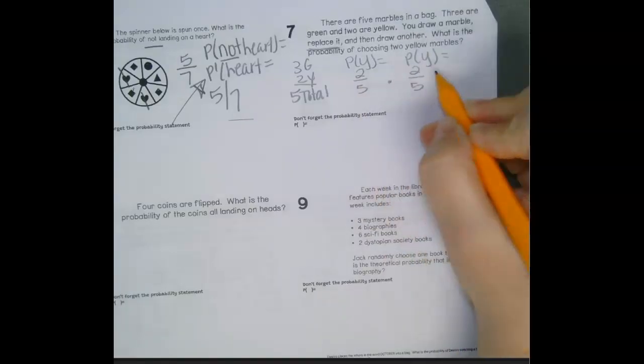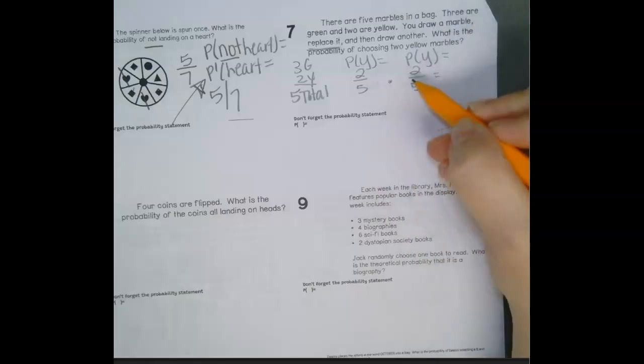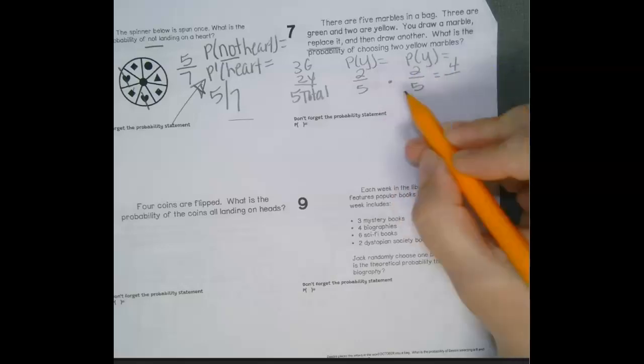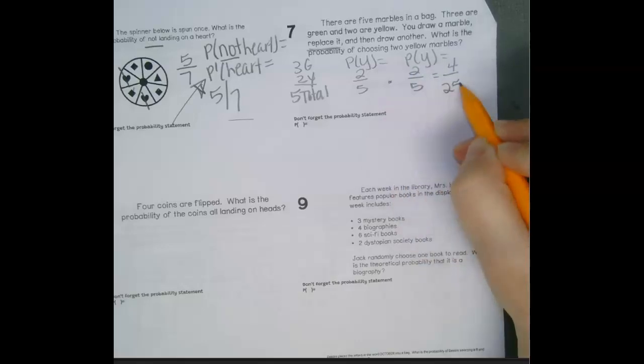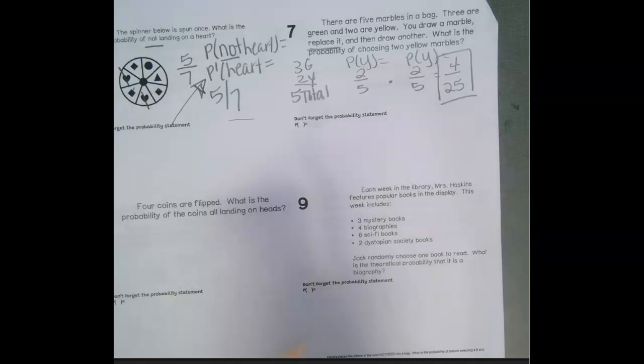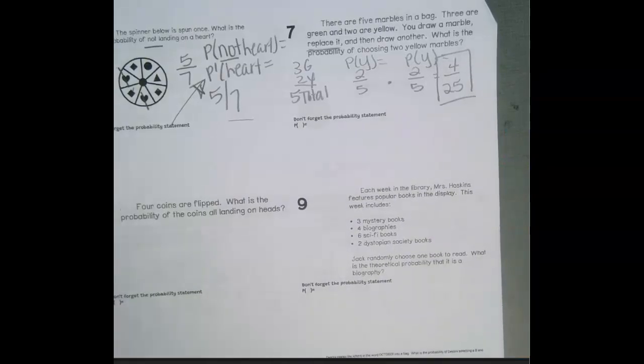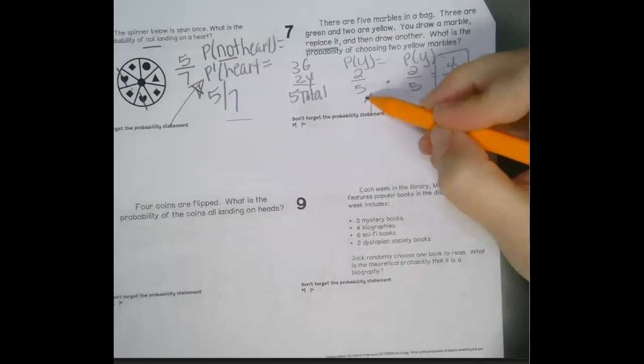So the probability of choosing 2 in a row, so this is a compound probability. We're going to go ahead and multiply. 2 times 2 is 4. 5 times 5 is 25. So the probability of 2 yellows is 4 out of 25. And our probability statements are right there.